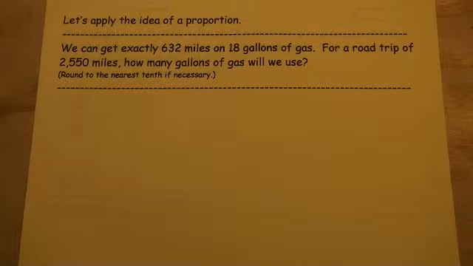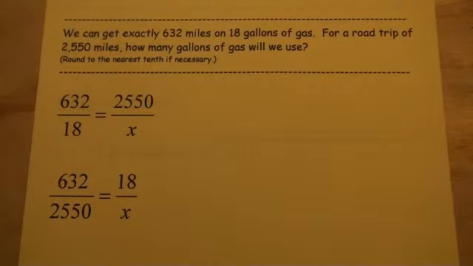Okay, and then of course afterwards you could always figure out how much the trip's going to cost you by multiplying by the price per gallon. You could turn this into a bunch of different things. We're going to round to the nearest tenth if necessary. So here we are. We're going to write a proportion. We can use 632 over 18 equals 2,550 over x.